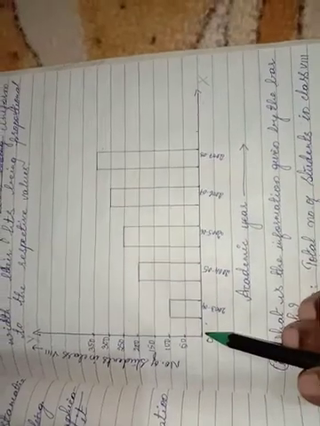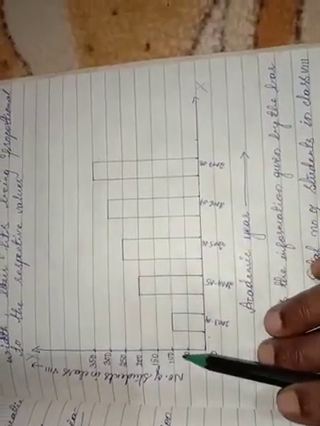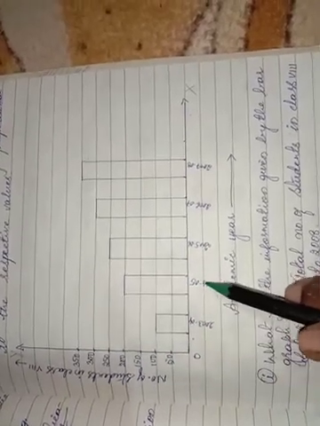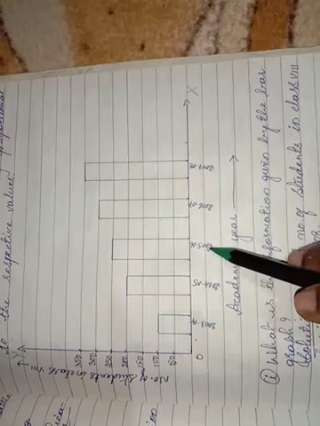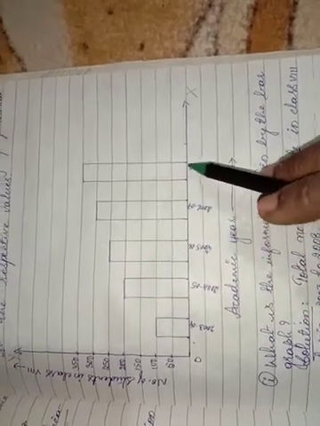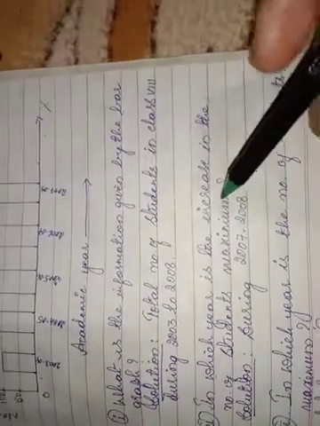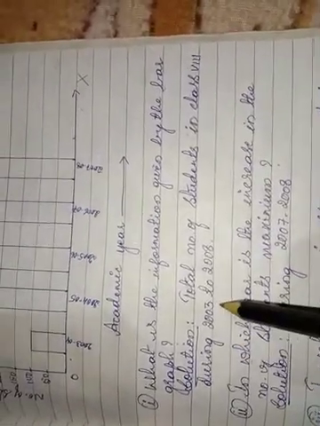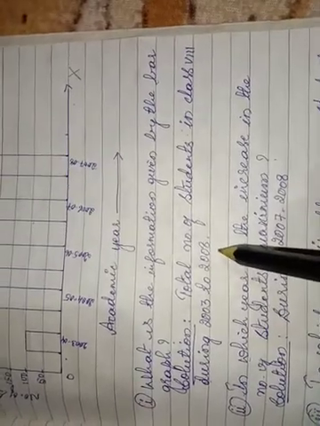So now this is what is given here. Here the students in class 8th, in which year? 2003 to 4, 4 to 5, 5 to 6, 6 to 7, 7 to 8. Now, what is the information given by the bar graph? Just now I told: total number of students in class 8 during 2003 to 2008.